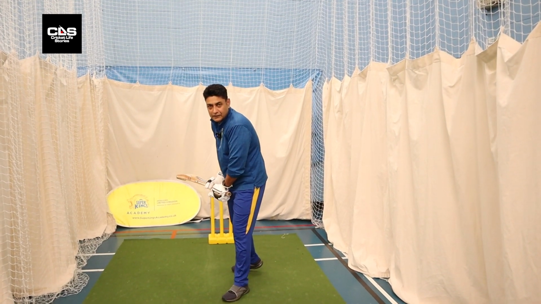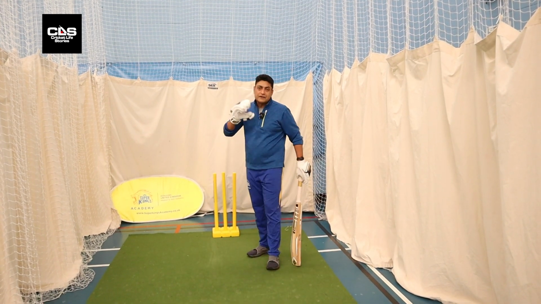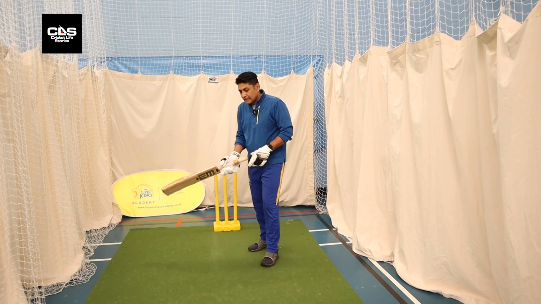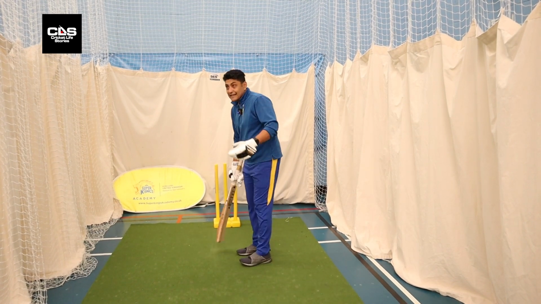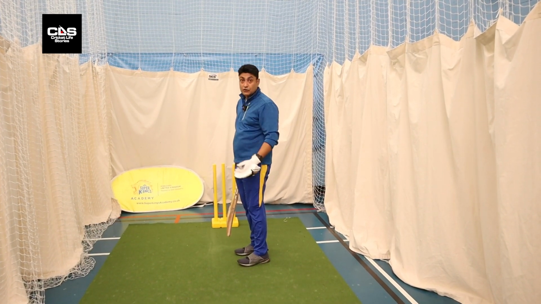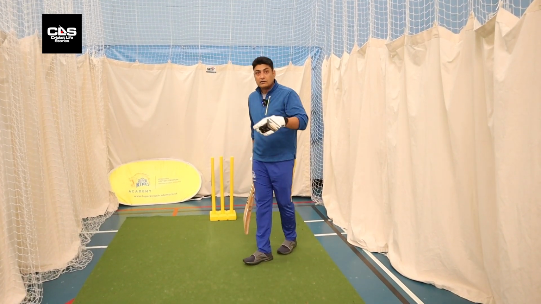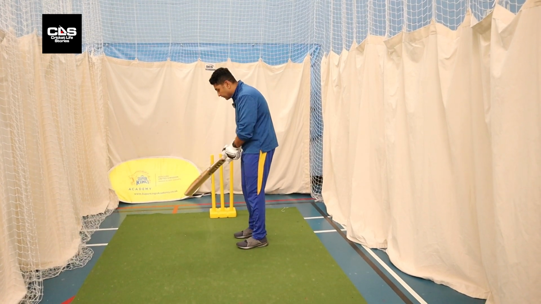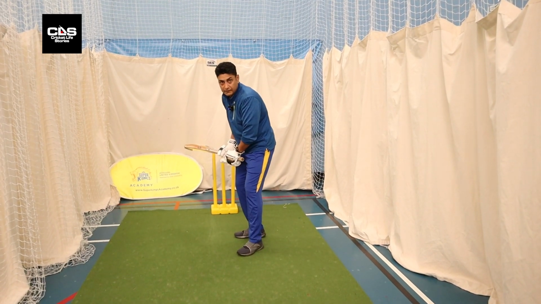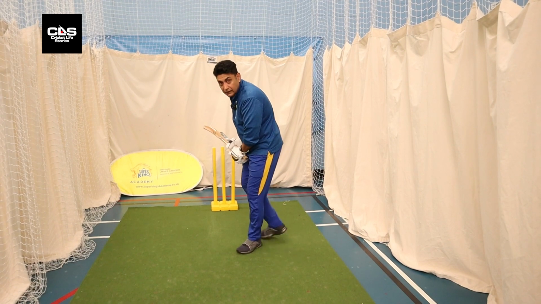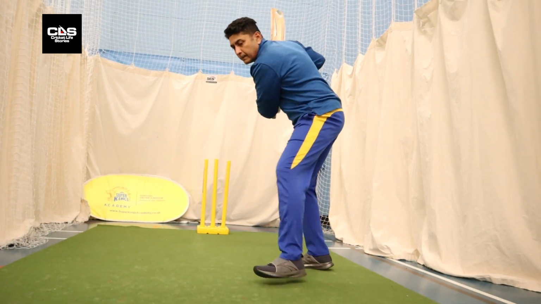Is it the front foot or is it the back foot? Now, this is interesting. There are different versions of it, and how I see it is, what area are you trying to access by stepping out? If you're trying to access cover, extra cover, mid-off, and you're trying to step out to a leg spinner, or a left arm spinner, anyone who's taking the ball away from you, you don't mind actually stepping out a smaller step with your front foot, and then the back foot going behind the front foot. So you get into that position to go over the cover, extra cover.